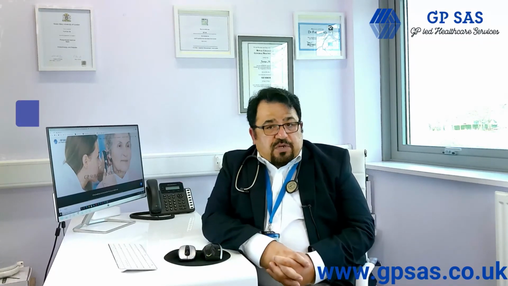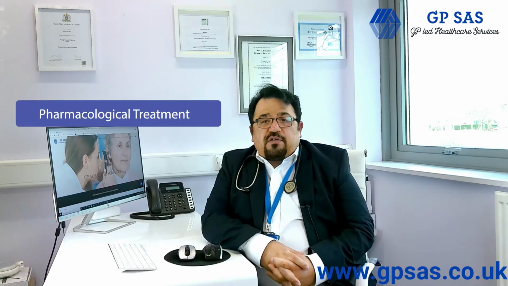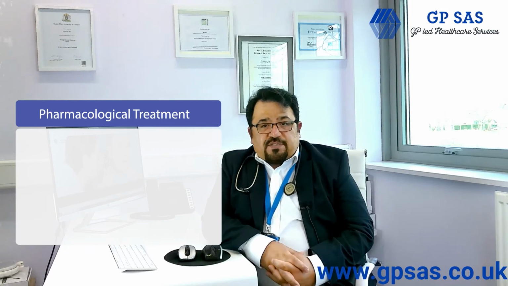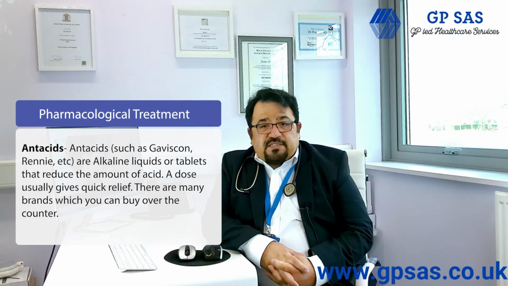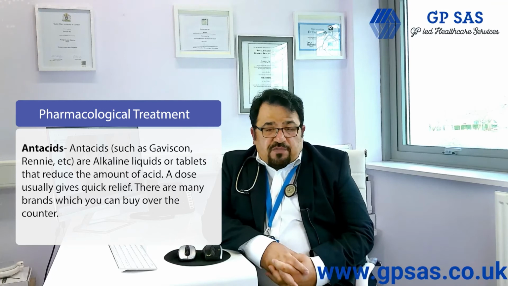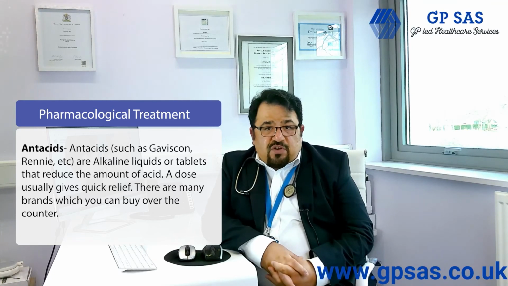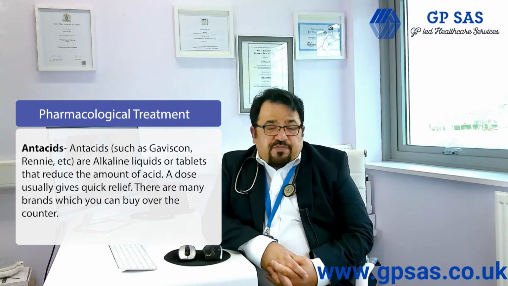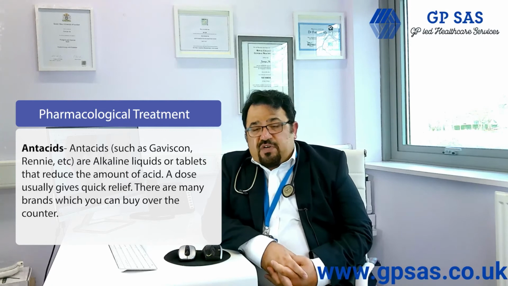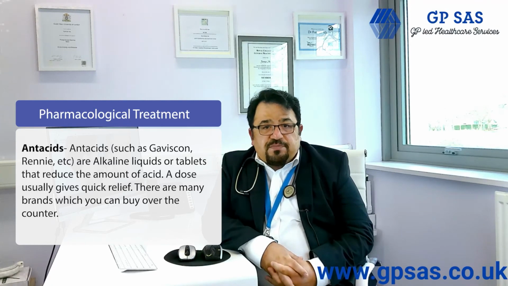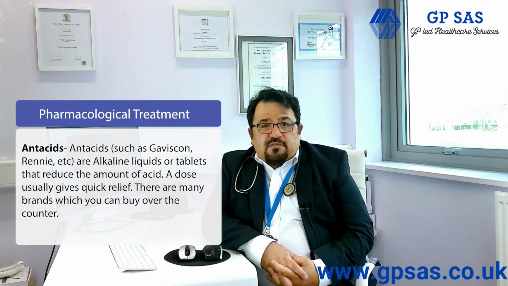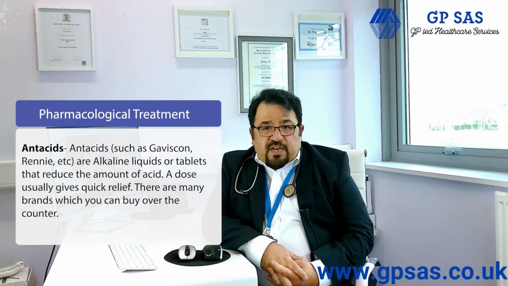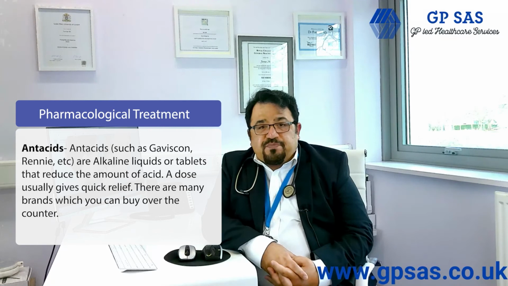So what are the pharmacological treatments for gastro-oesophageal reflux? Antacids. These are available over the counter, such as Gaviscon, Rennies. These are alkaline liquids or tablets that neutralize the acid. A dose usually gives quick relief. There are many brands and you can buy them over the counter from any pharmacy.